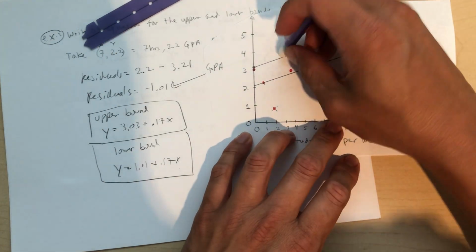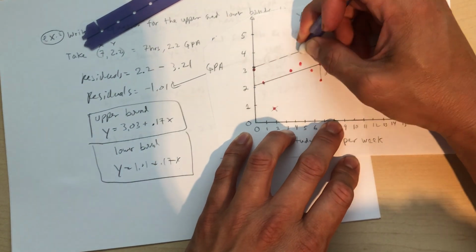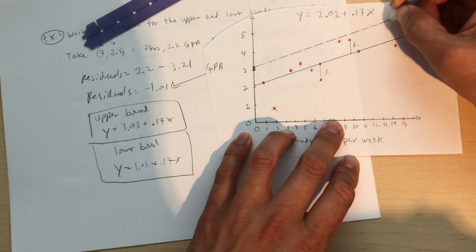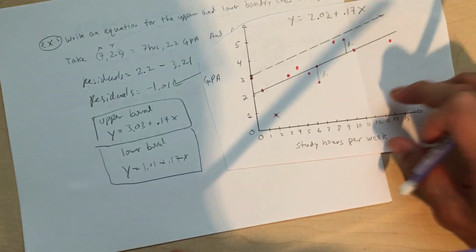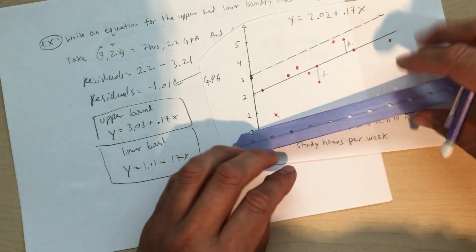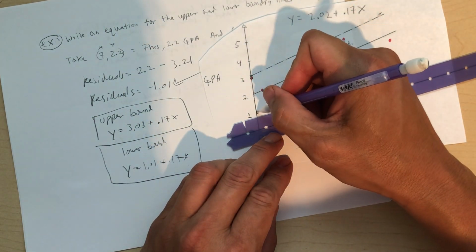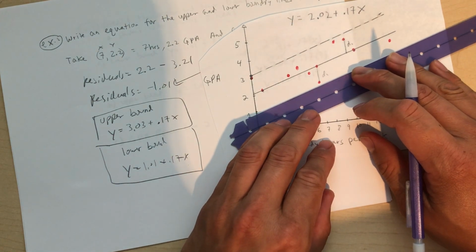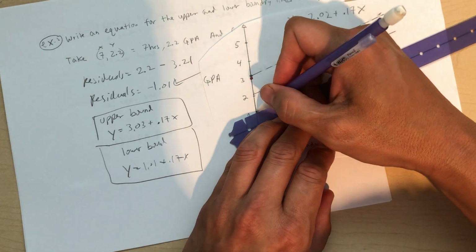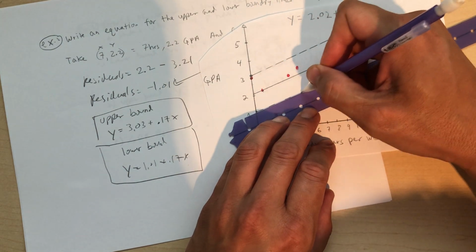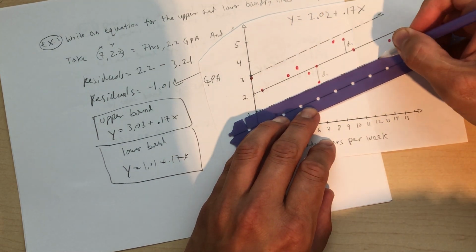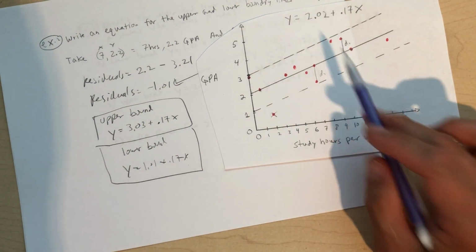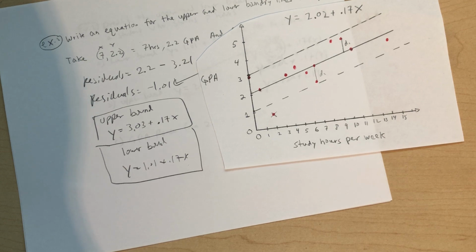Oops, they actually want you to draw a dotted line. My bad. That's why I use a pencil. All right, now I'm going to do the same thing with 1.01 over here. 1.01 is really close to 1, so somewhere over there. And I want to draw a dotted line. Don't make the same mistake as me. All right, there you go. And that's my upper and lower boundary lines.